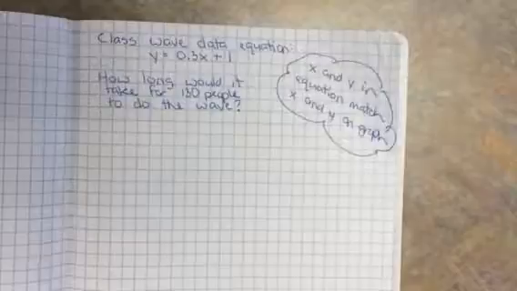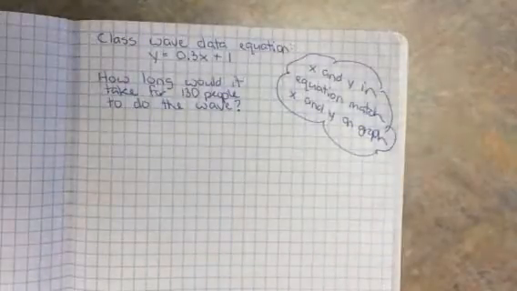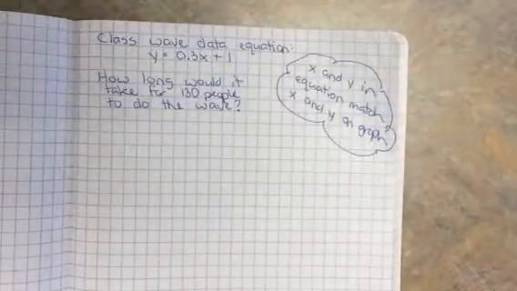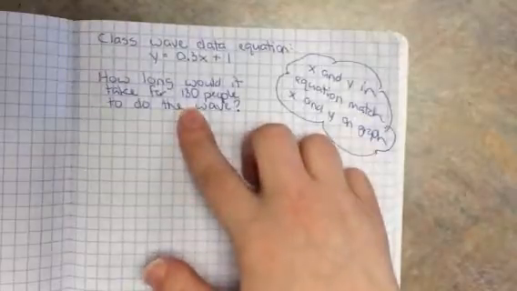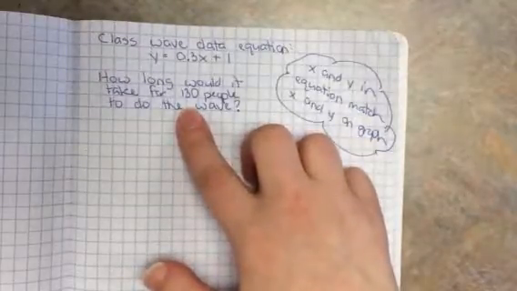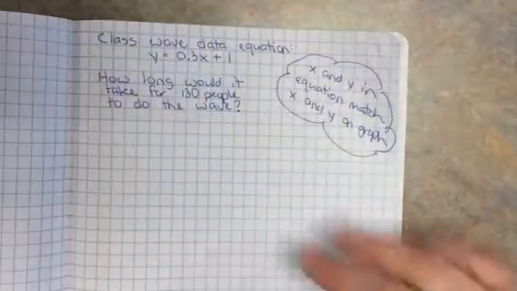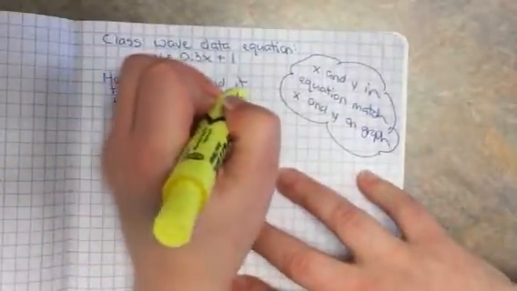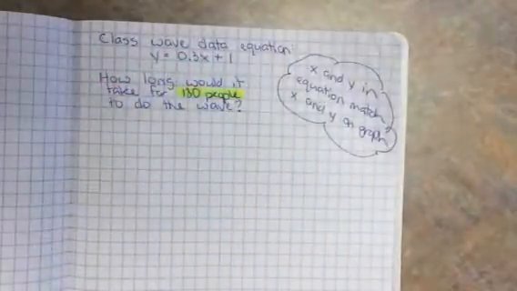Okay. First of all, and this is where we get to review some things. We've got our equation. This obviously goes way off of our graph that we made, right? So the equation is going to be the best bet. 130 people.